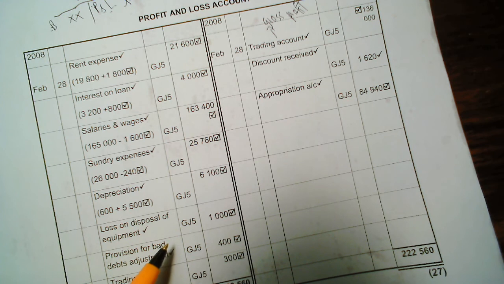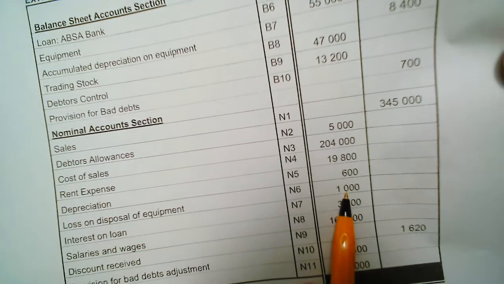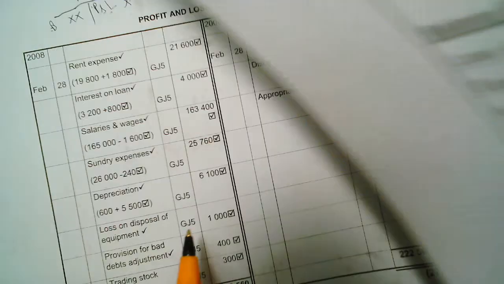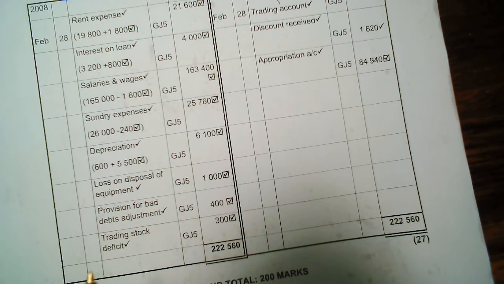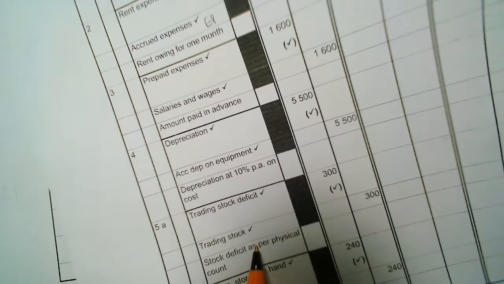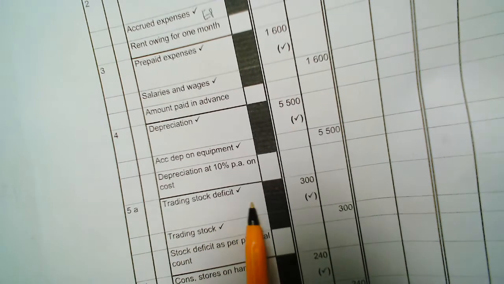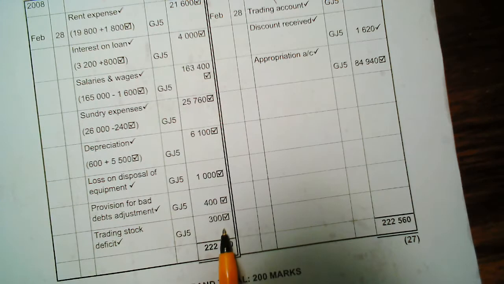Loss on disposal of equipment, just take it there. There were no other transactions. I just have to put the 1,000 there as well. The same with the provision for bad debts adjustment. I have to put that there as well. And then lastly, the other expense that I haven't looked at so far is the trading stock deficit. That's a new expense, and I have to add it over there.